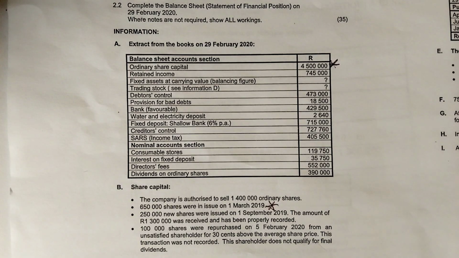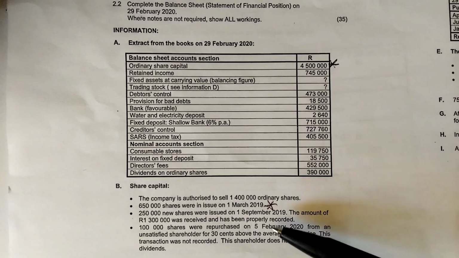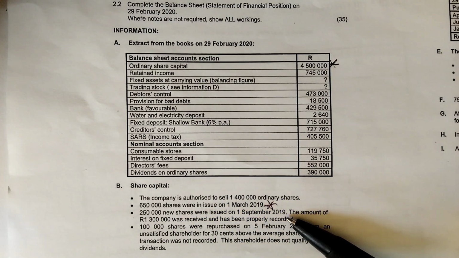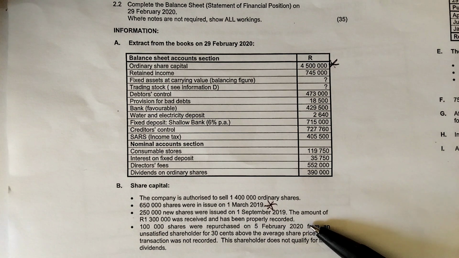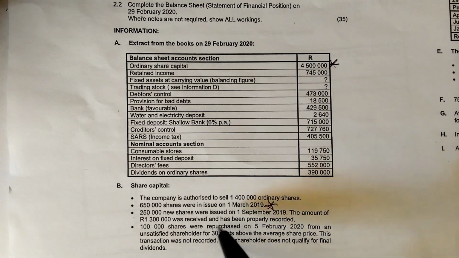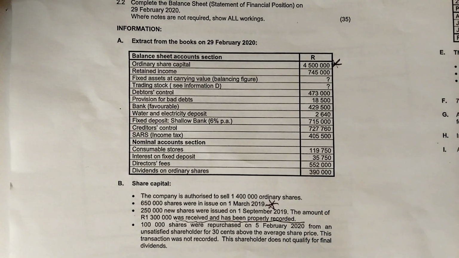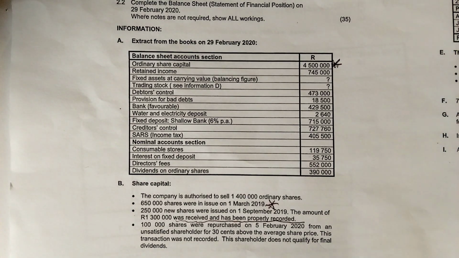But in order for you to be able to establish that, I think the next bullet, which is bullet number 3, gives you that information. Now, 250,000 new shares were issued on the 1st of September 2019. The amount of 1.3 million was received and has been properly recorded. That is very critical, that it has been received and it has also been properly recorded. Now, that means your 4.5 million that you have on your extract from the books includes the 1.3 million for the additional shares that were issued.